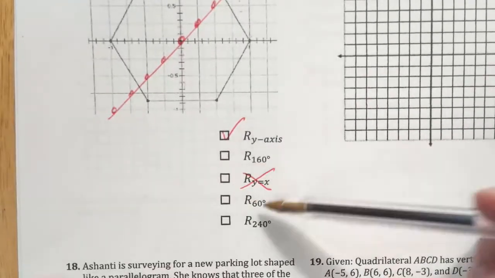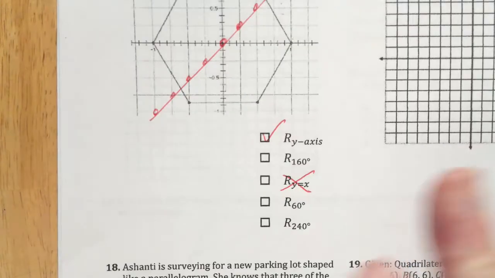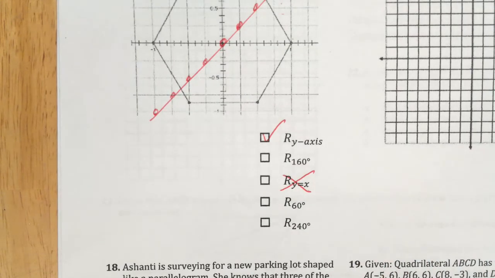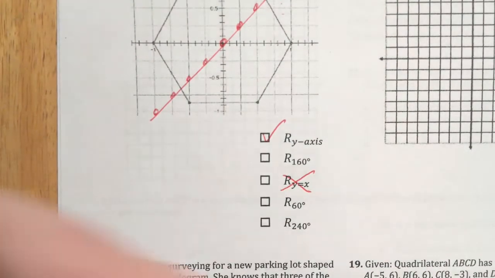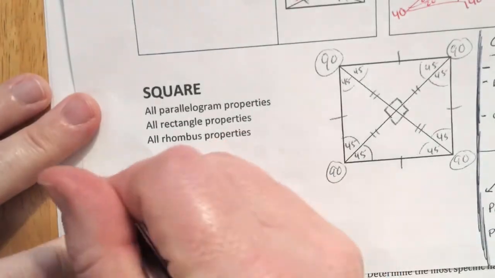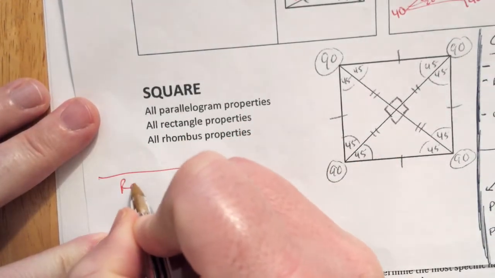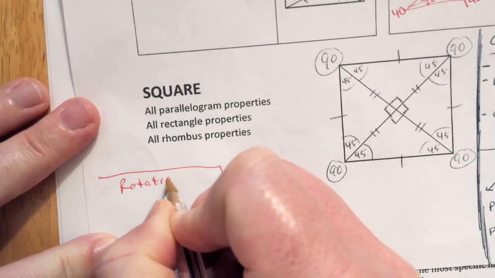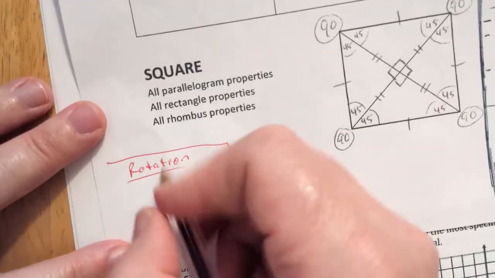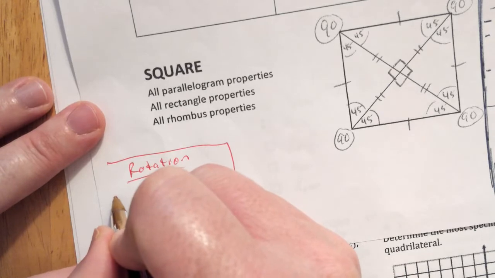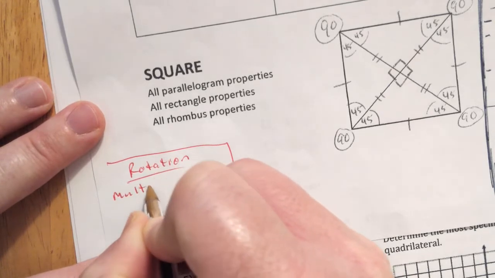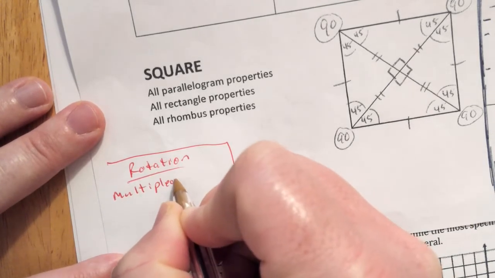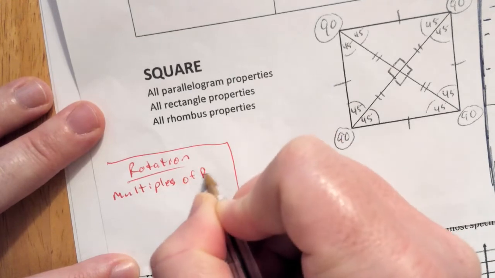Okay, so the rest of these are going to be angles. So this is something important you probably want to put on your page. So let's go ahead and put it on page 2, because we already put some extra notes. So when we're doing rotation, we want the multiples of regular exterior.